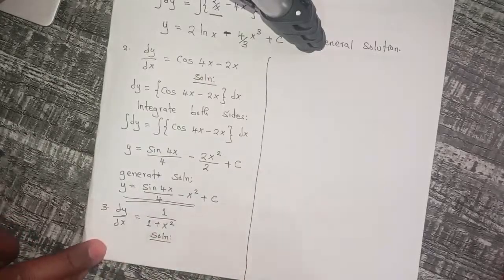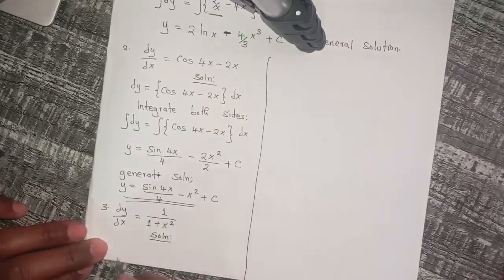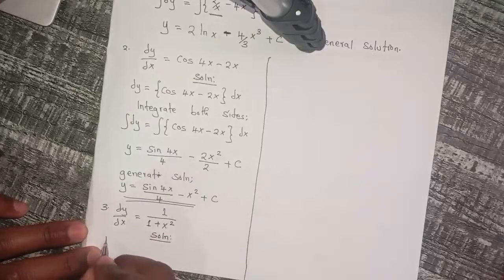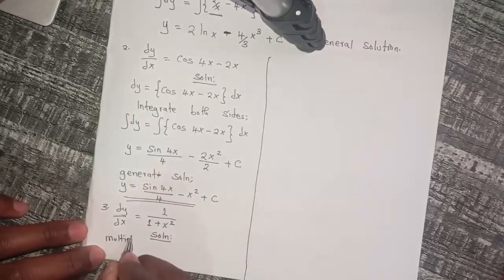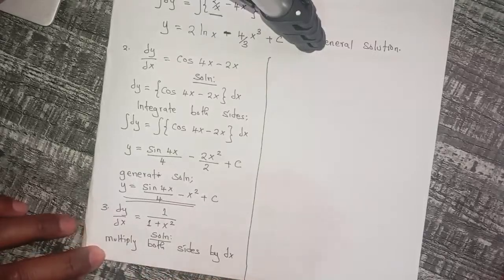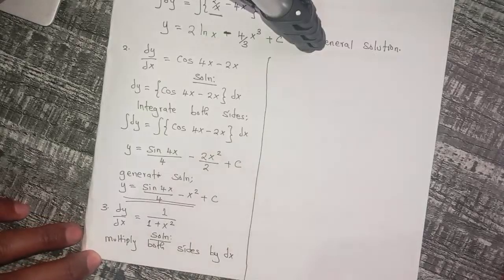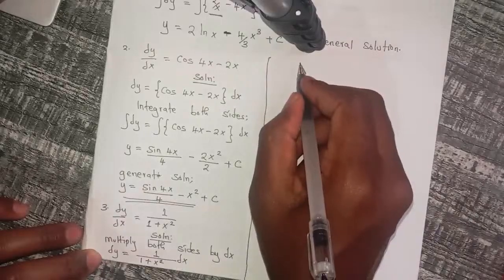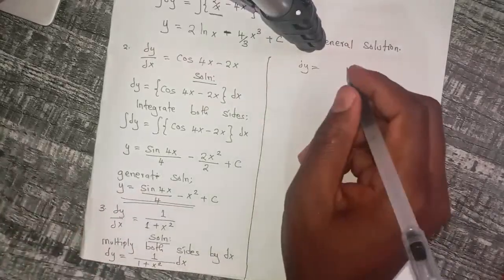For the solution, first multiply both sides by dx, so this will give dy equals 1 over 1 plus x square dx.